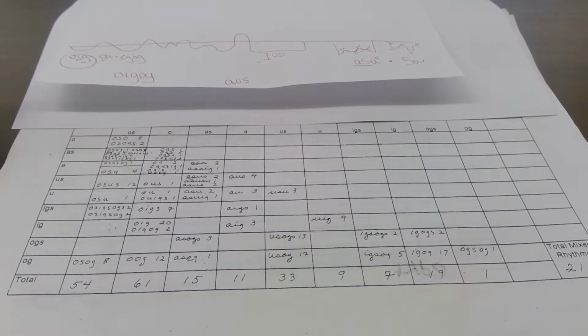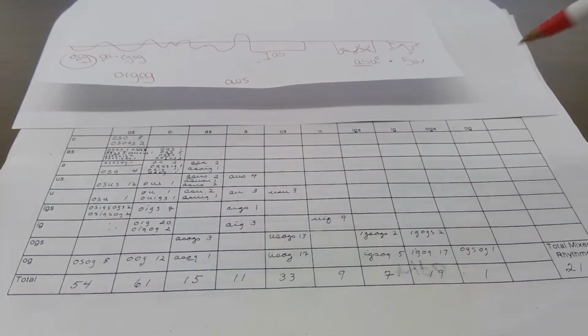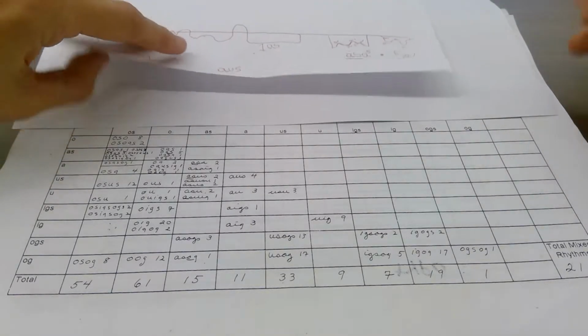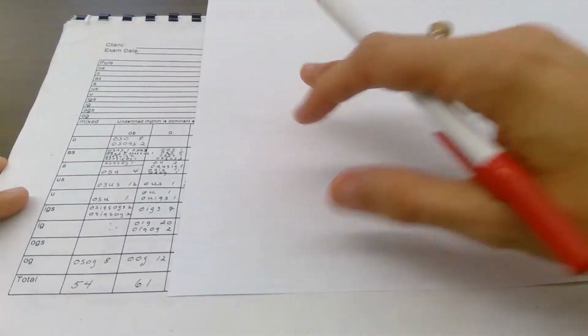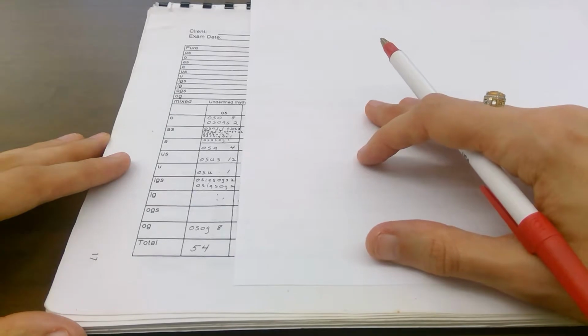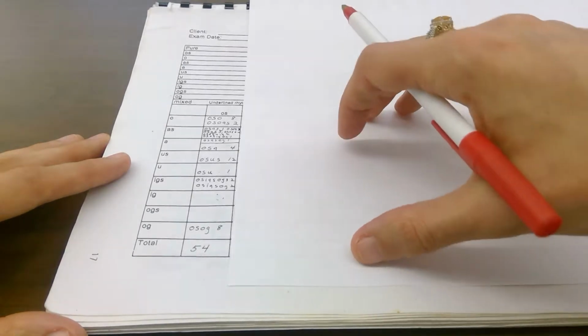So what we want to do ultimately is write all of the mixed rhythms in the same suit. And then what we're going to do is go in each column and count up how many of those mixed rhythms there were.